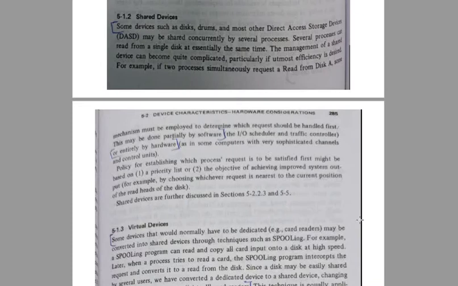The management of a shared device can become quite complicated, particularly if efficiency is desired. Let's see an example. For example, 2 processes simultaneously want to read data on the disk, and they are giving requests simultaneously. Some mechanism must be employed to determine which of the 2 requesters gets priority. Without a mechanism, it cannot be determined.